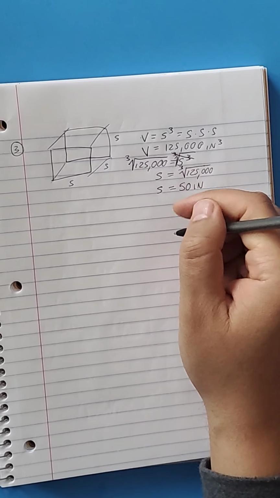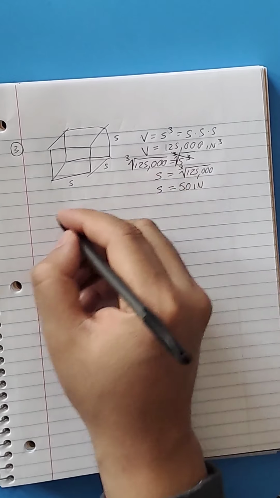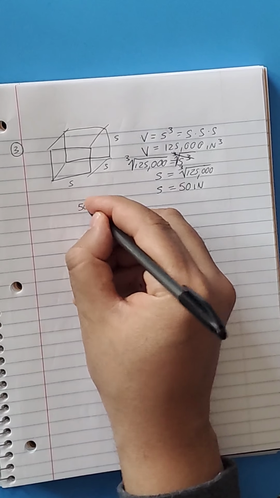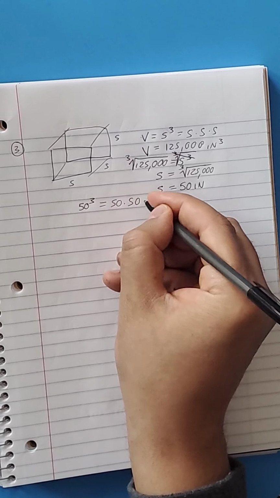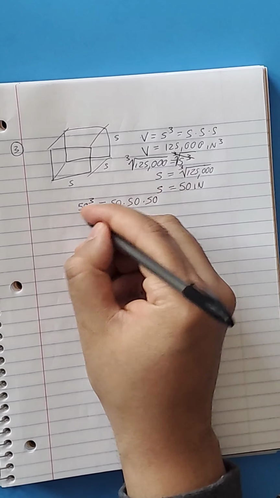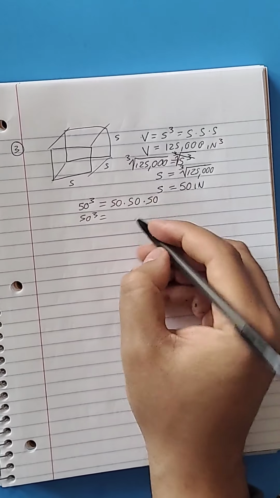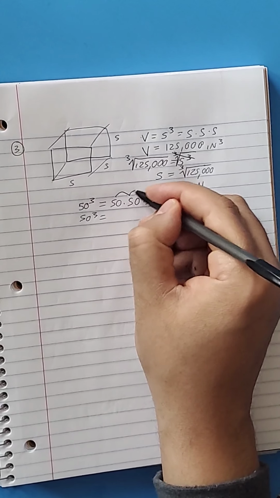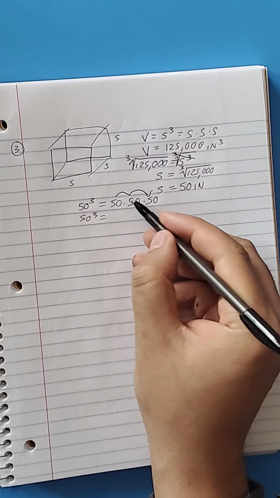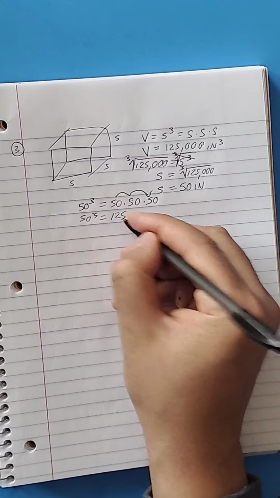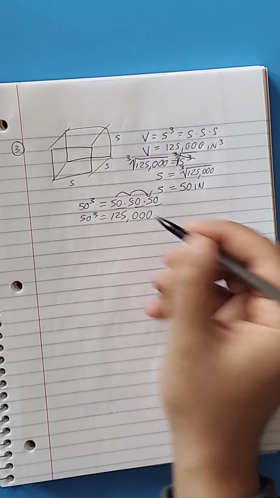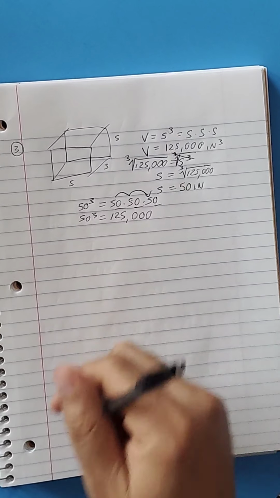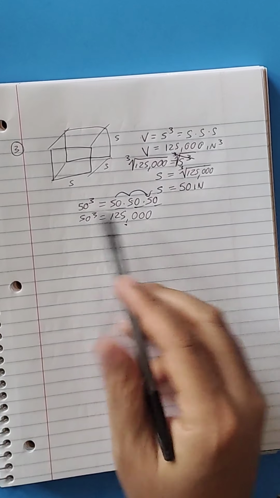50 inches. And I could check it. I could say 50 cubed, or 50 times 50 times 50. There's an easy way to do this. You just multiply these 3 numbers. 5 times 5 times 5 is 125. And I got my 3 zeros: 1, 2, 3. So that's the way you do this one and number 5.